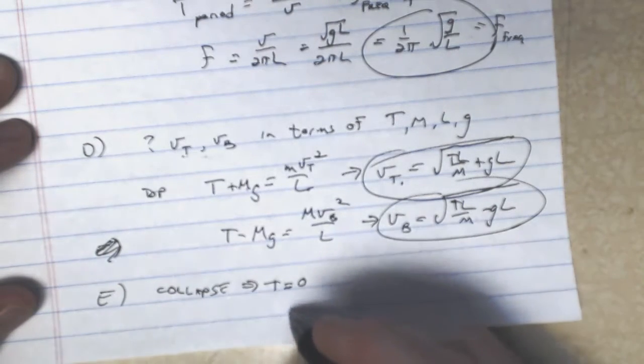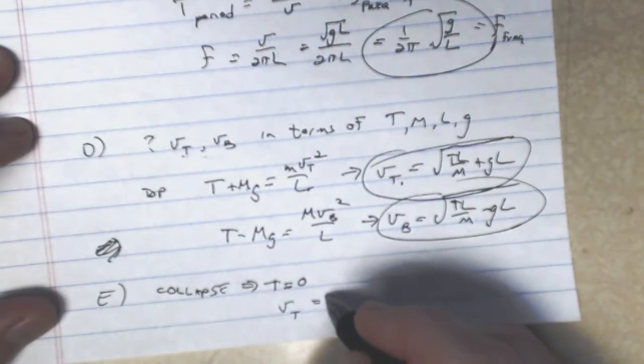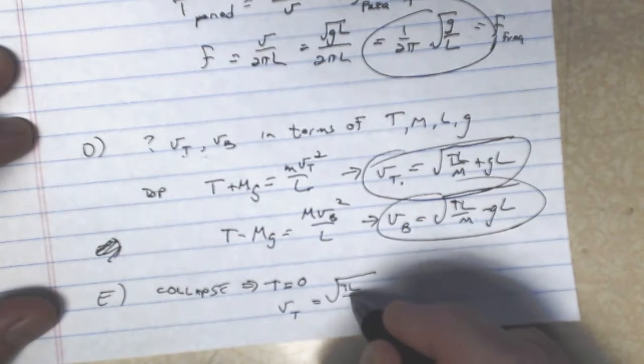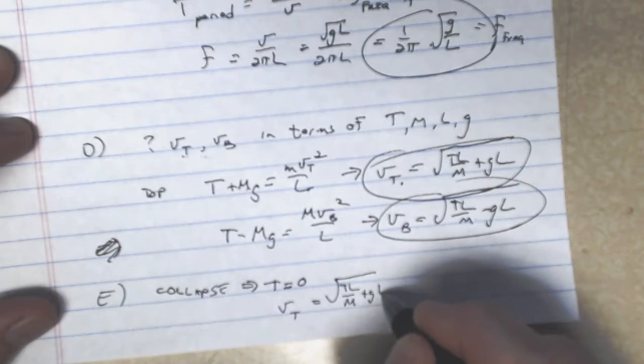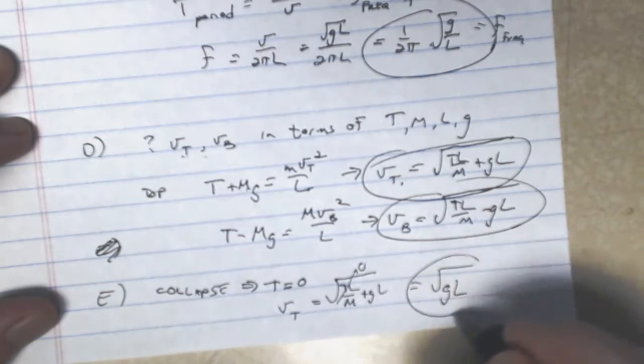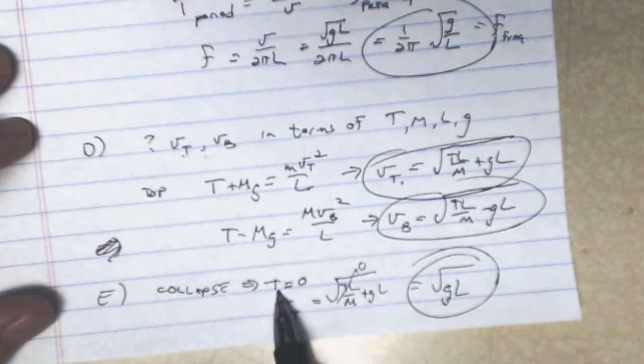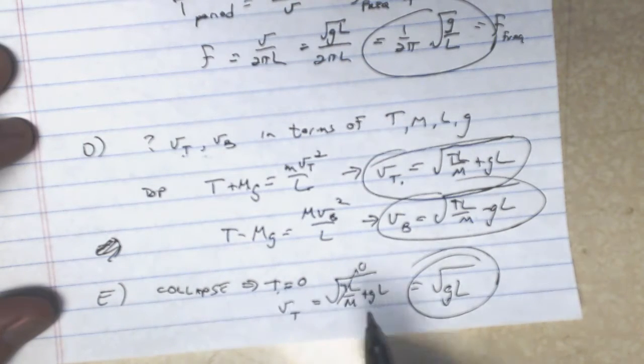So all we have to do here is say, okay, tension goes to 0, the velocity at the top, which is the square root of TL over m plus GL, goes to the square root of GL, done. Okay, that's the minimum speed at the top that you have to have so that the tension will be bigger than, or just slightly bigger than, 0 at least. That's it.